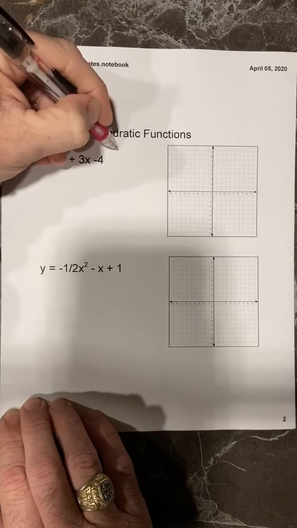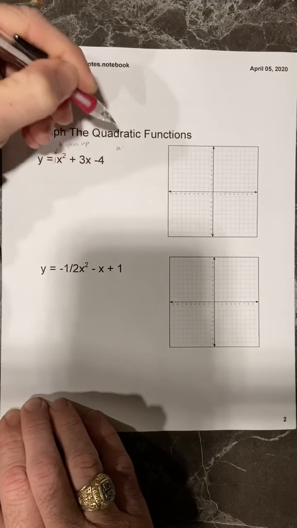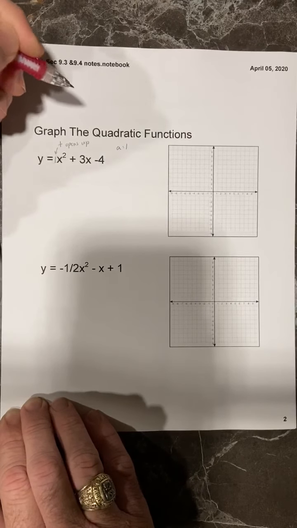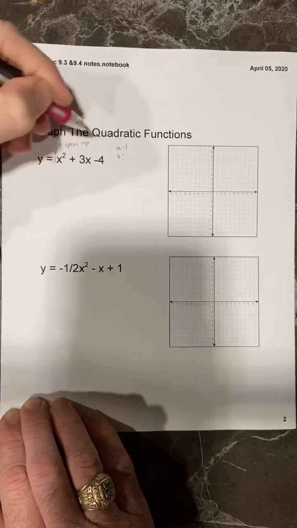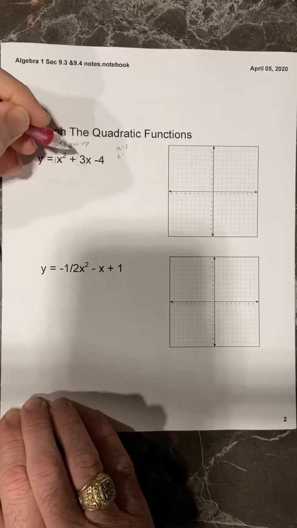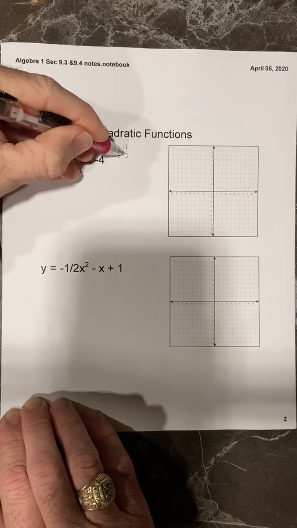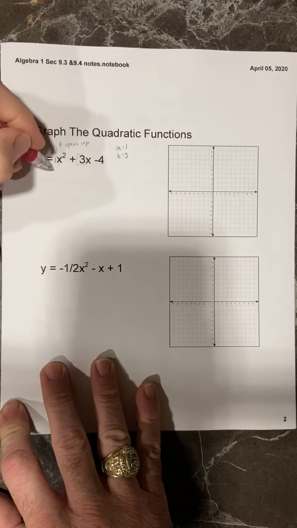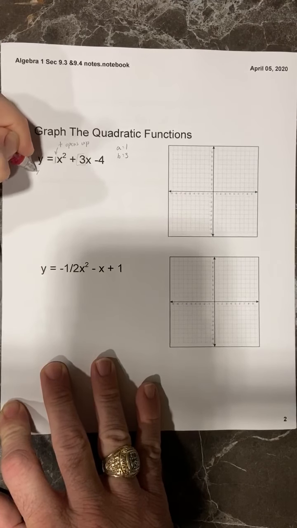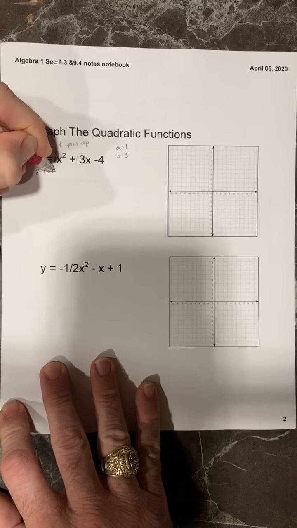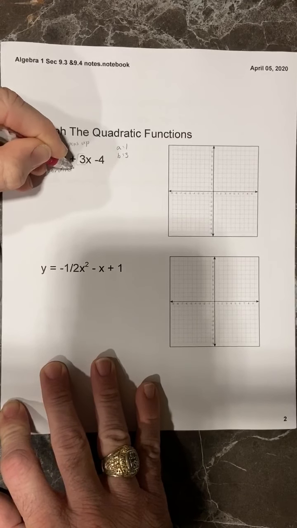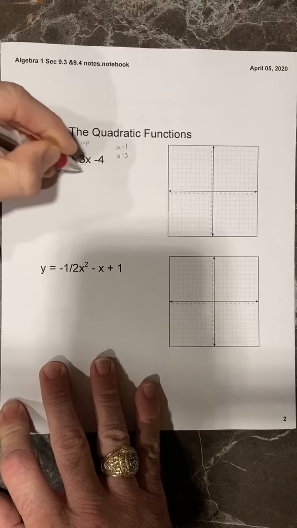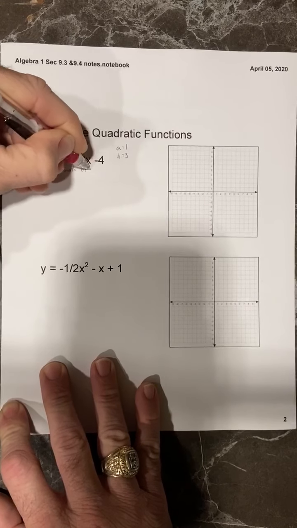Now from here, we need to identify what our a is, which we said is going to be 1. b, which is always in front of the x term, is going to be 3. And we need those in order to find the x-coordinate of the vertex.